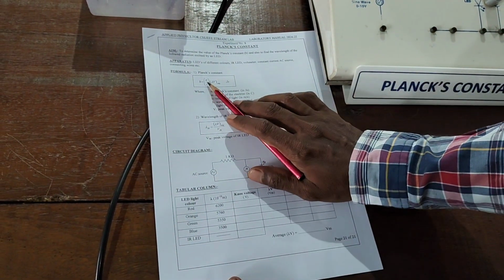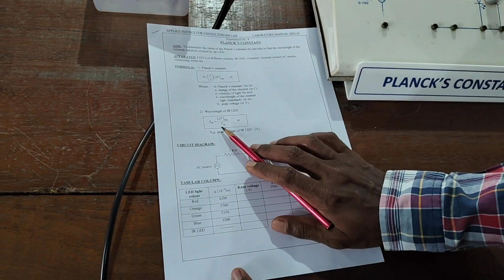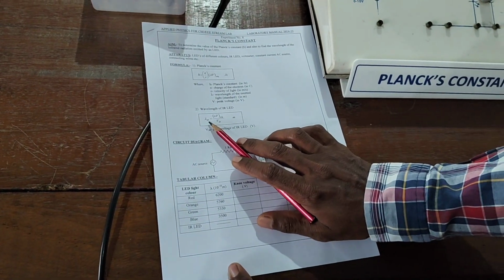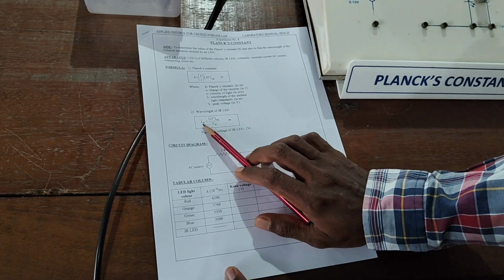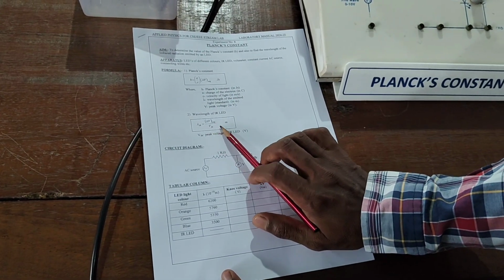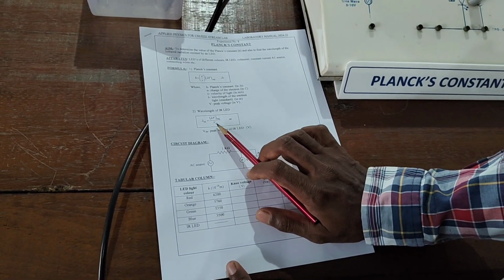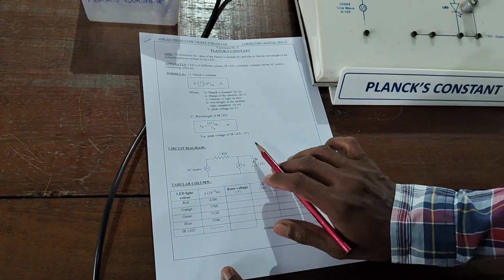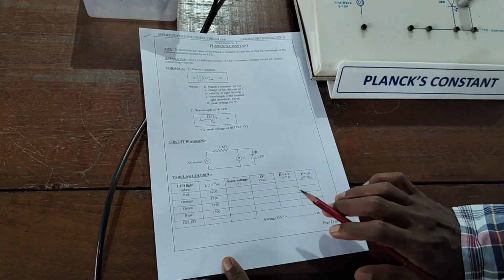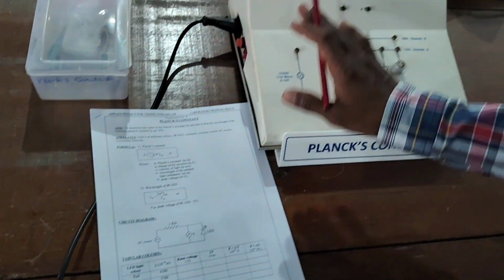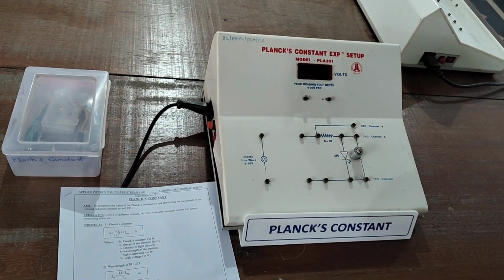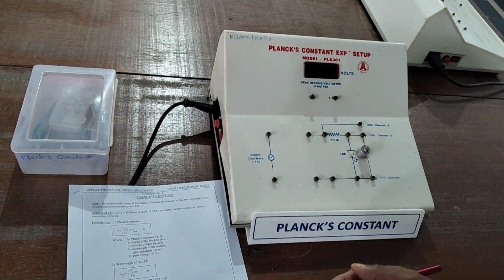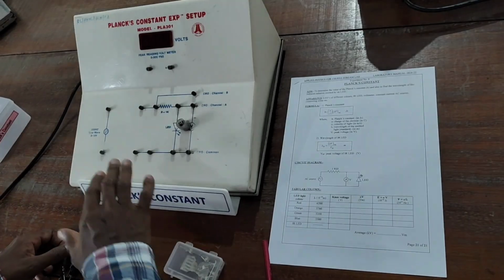And along with the Planck's constant, we are also finding the wavelength of an IR LED. For that, we have the formula that lambda IR is going to be given by lambda V average divided by V IR. And this is the circuit diagram, and this is the experimental kit in which we have to realize the circuit. We will just see how to do the circuit connections now.